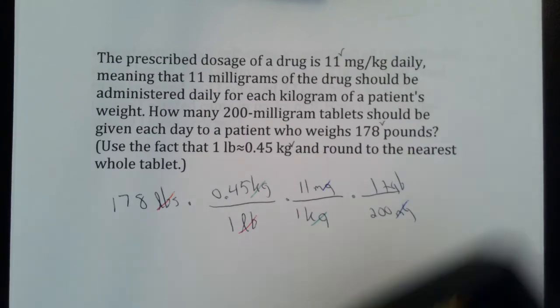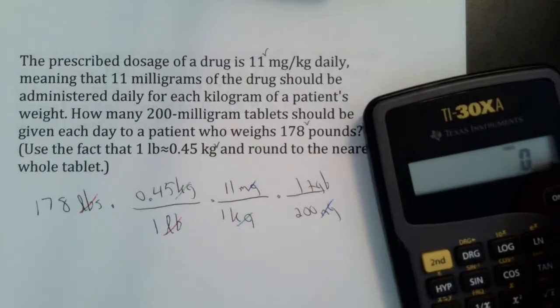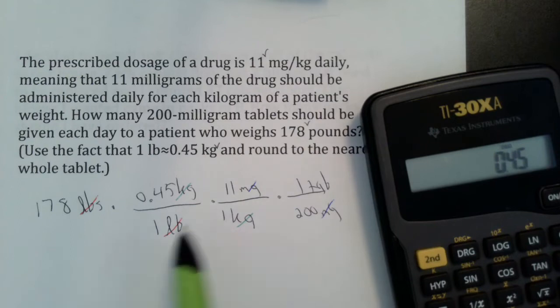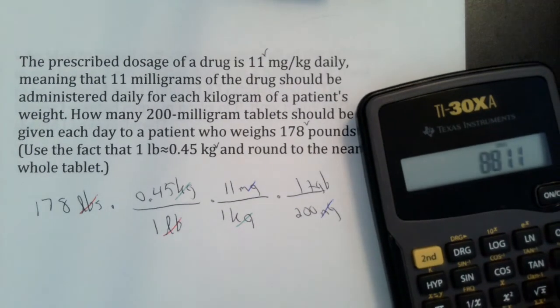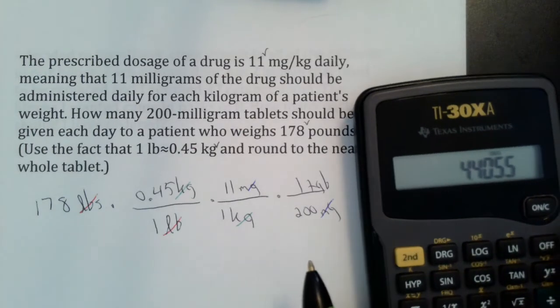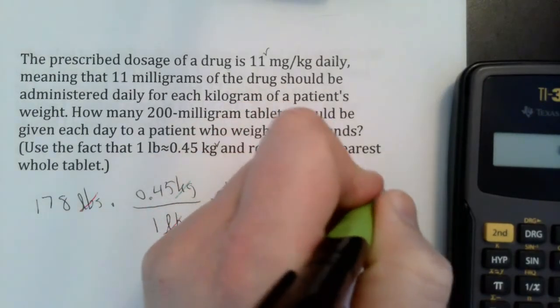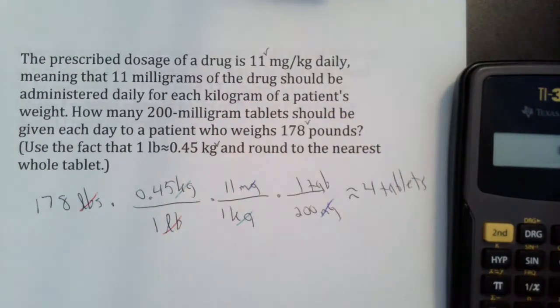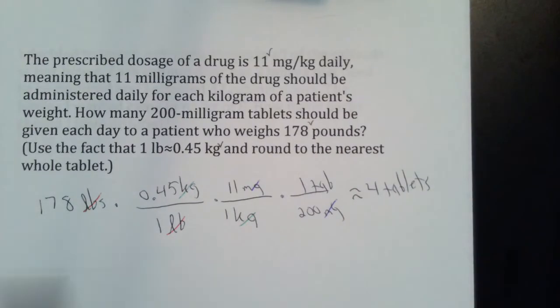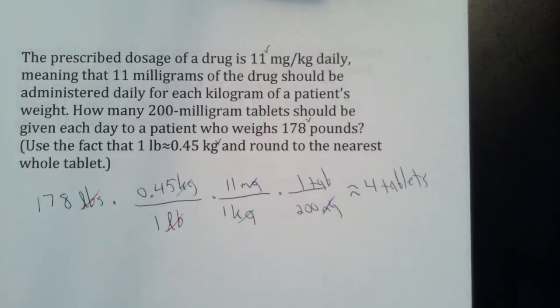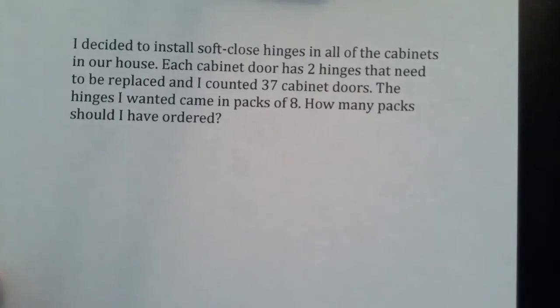Then I just grab a calculator and push through those buttons. I've got 178 times 0.45 times 11 divided by 200, and that gives me 4.4. This says to round to the nearest whole tablet, so this is about 4 tablets. And notice, I was able to take all that information, and because these things are equal, I'm just multiplying by 1 a bunch of times, but it changes the units on it. So that's exactly what I'm going to do in this problem.